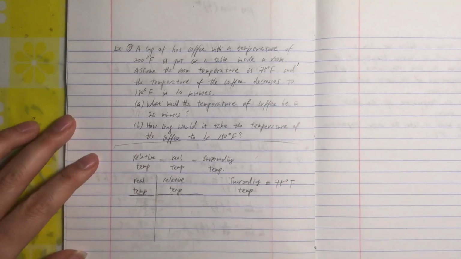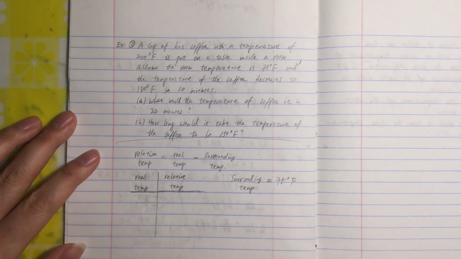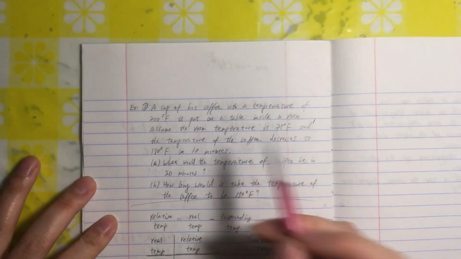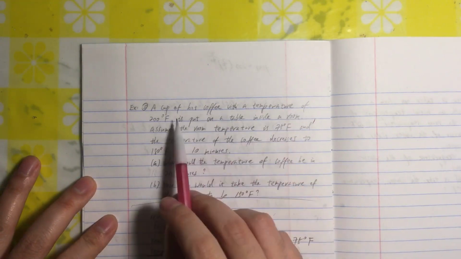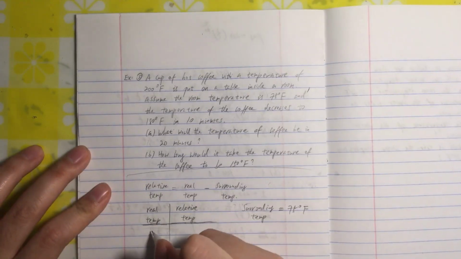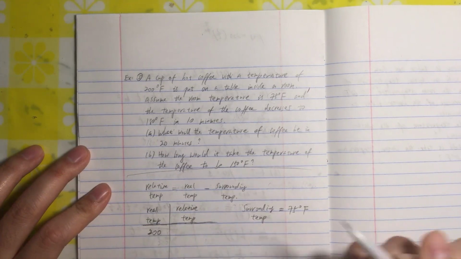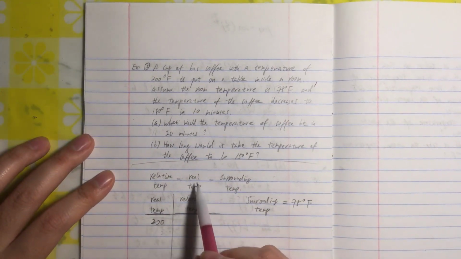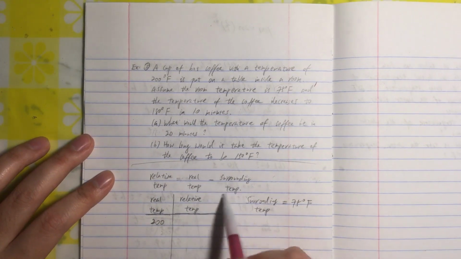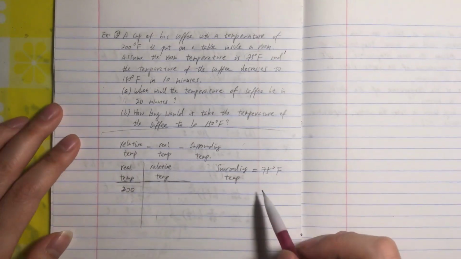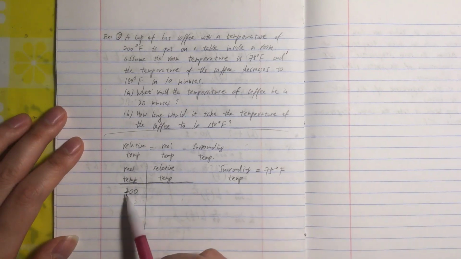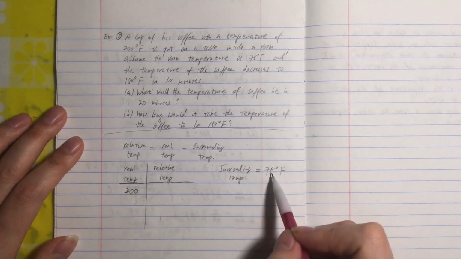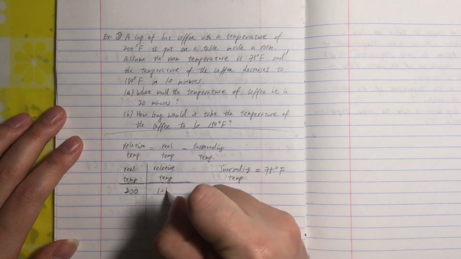Now, in order to apply exponential growth or decay for temperature, we must change all real temperatures to relative temperatures. The coffee has a temperature of 200 degrees Fahrenheit. That's the real temperature. To change real temperature to relative temperature, we take real temperature minus the surrounding temperature. Here, the surrounding temperature is 75 degrees, so take 200 minus 75, which is 125.